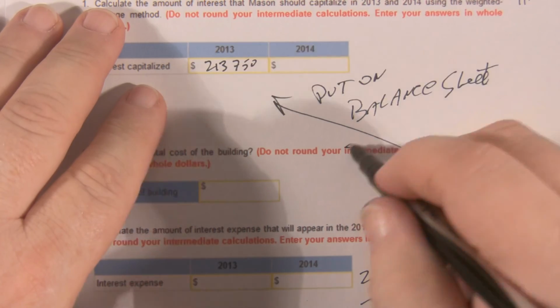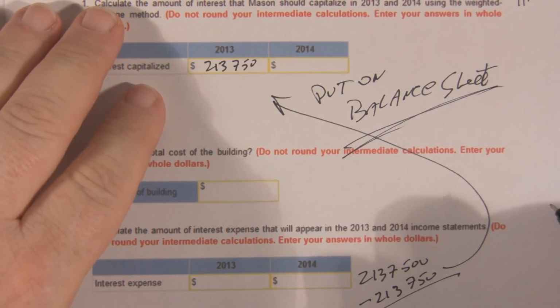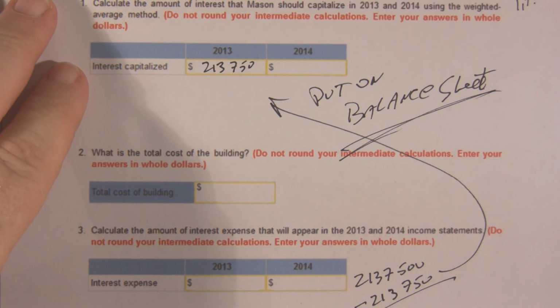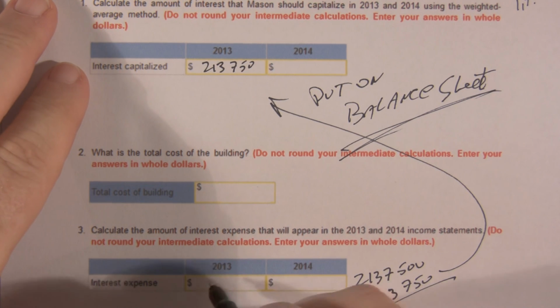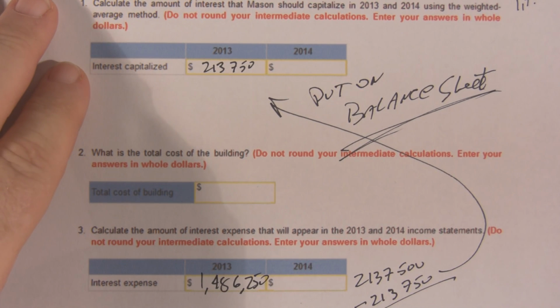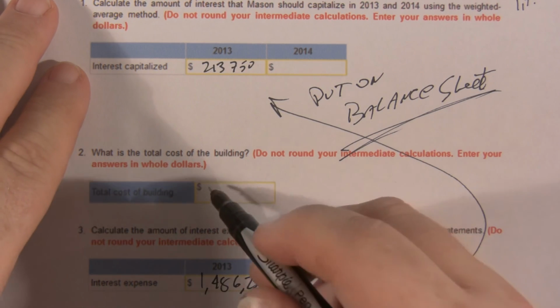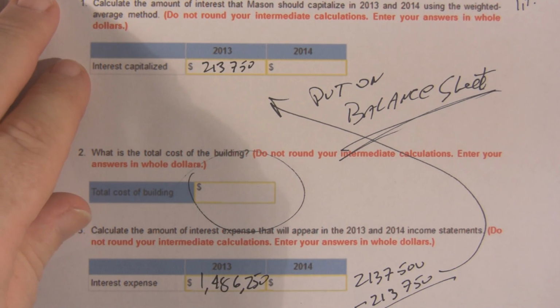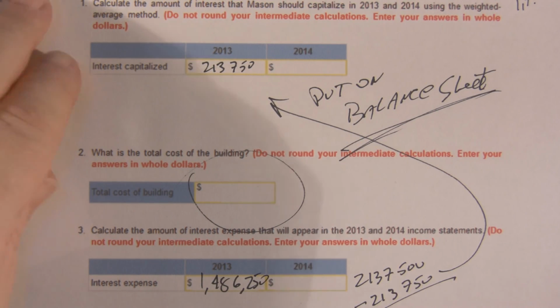When we capitalize something, we're assetizing it. We're making it an asset. And the balance is the interest expense for the year, and that's $1,486,250. You do the same thing for the second year, and then you add both interests to the other construction costs, and that's the total cost of the building.